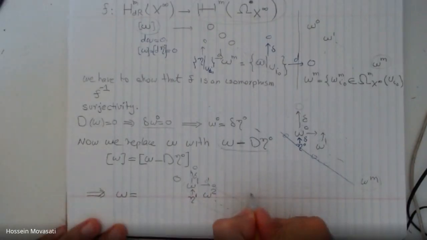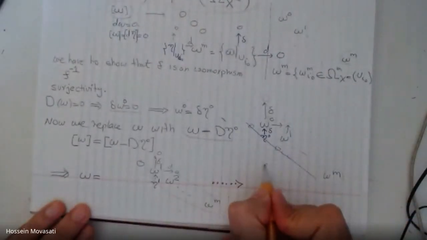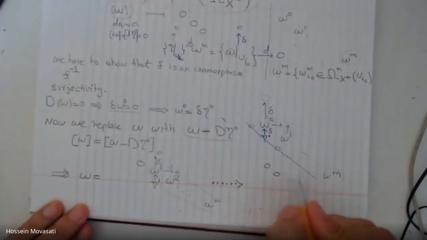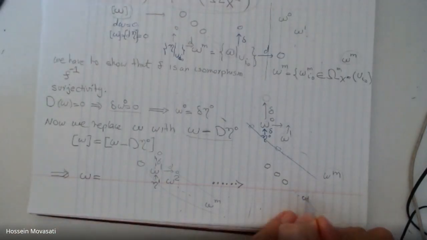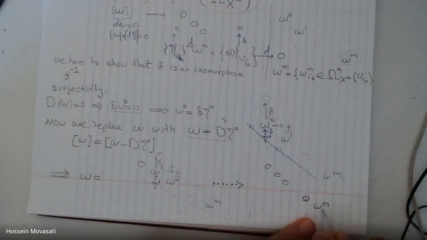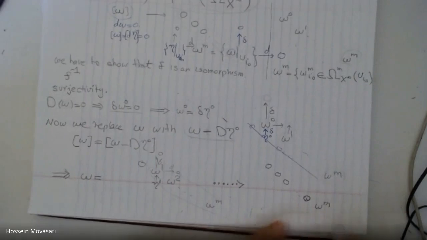And we do this so many times such that at the end, my element of hypercohomology becomes blah, blah, blah, omega. There is no omega m minus 1, so there is 0, and then omega m. So this is the last step. And okay, now we claim that we have already found the elements in the classical de Rham cohomology. The d of this guy is 0.